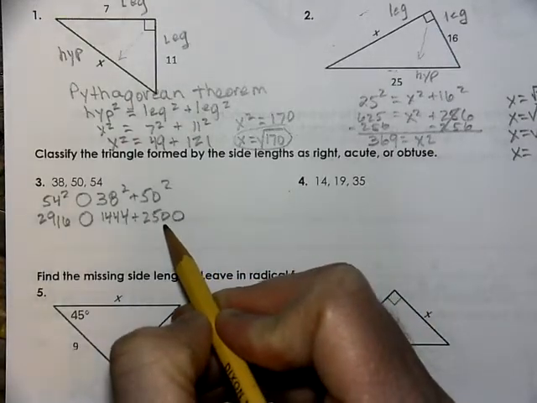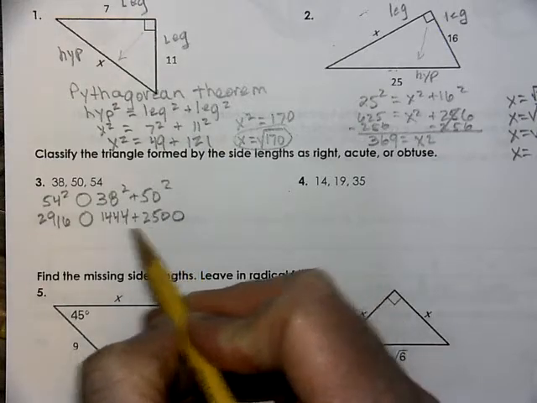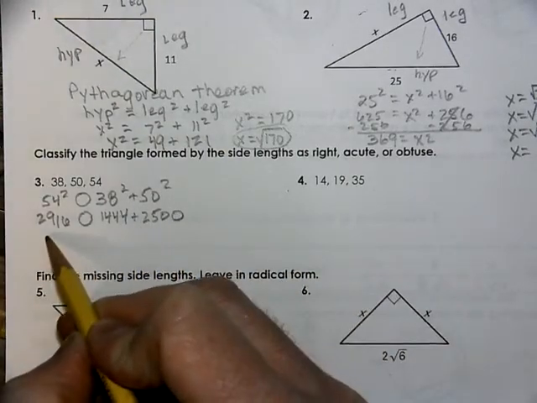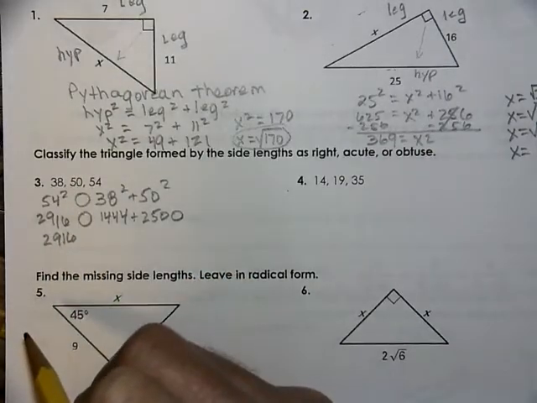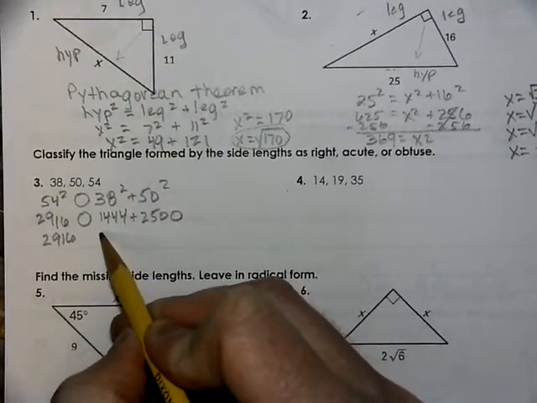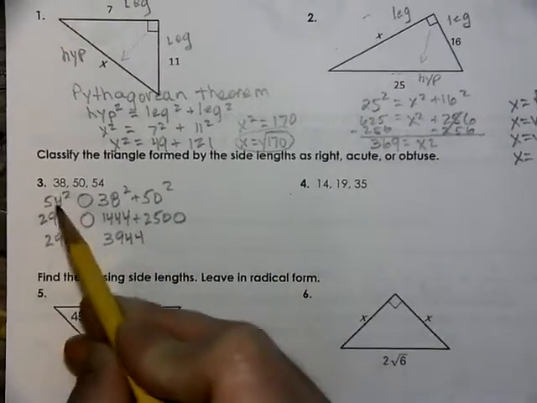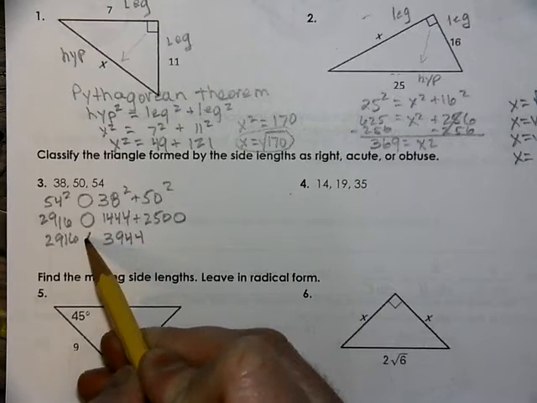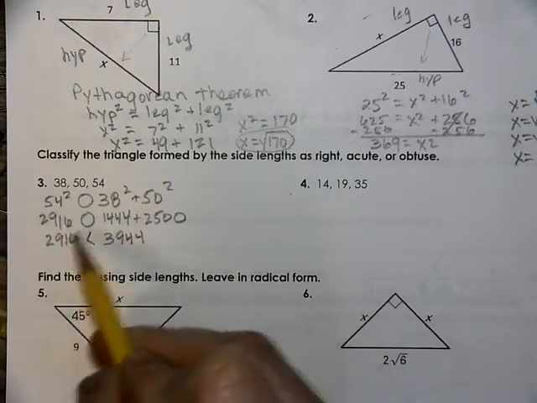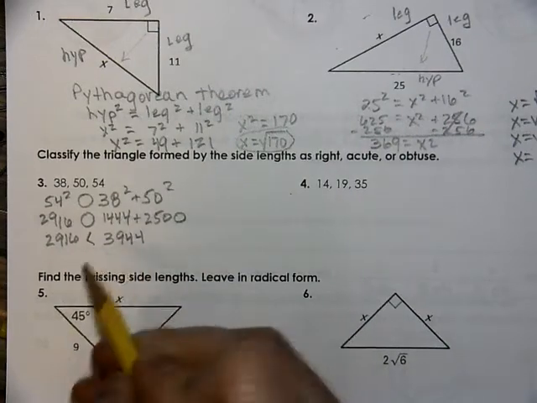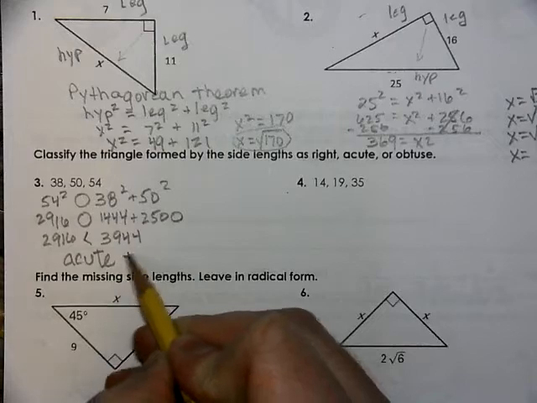So when we add that number with our 1,444, this side is 2,916, this side is 3,944. C squared is less than the other two sides. So if C squared is less than, then it's an acute triangle.